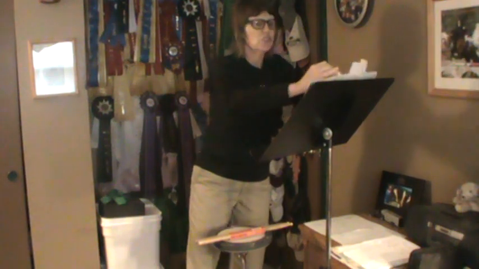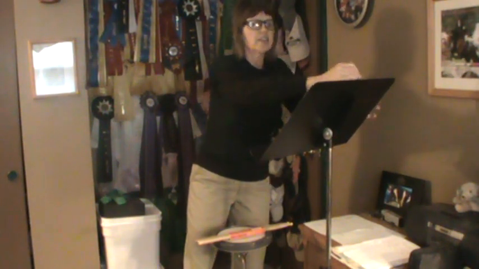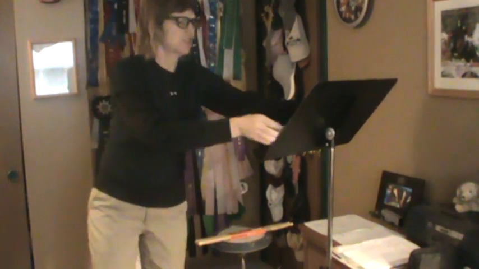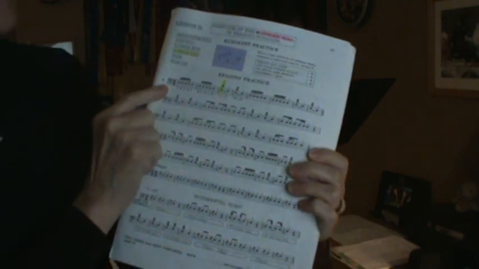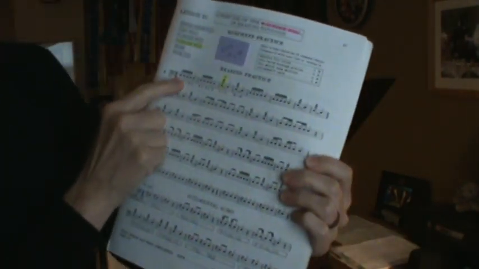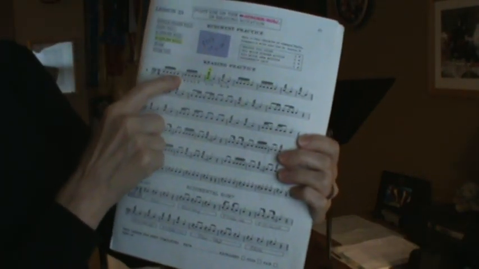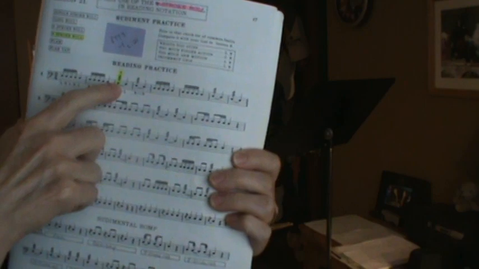Lesson 21 starts to use the 9-stroke roll in notation. It starts to use the 9-stroke roll in the songs. So take a look at lesson 21, song number 1. The beginning is 1 E and a 2, 1 E and a 2. And then in measure 3, do you see how the quarter note has a triple slash over it? That represents 1 E and a, but with bouncing strokes.